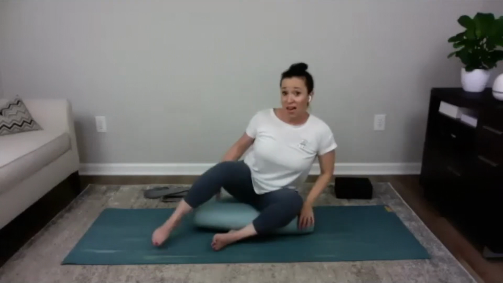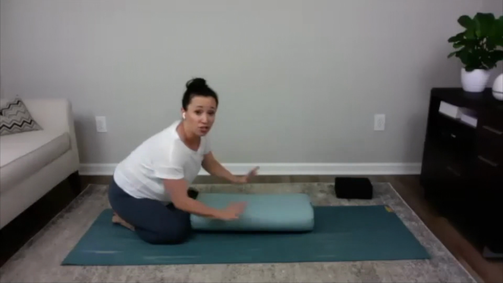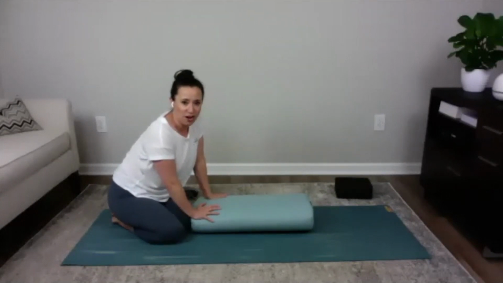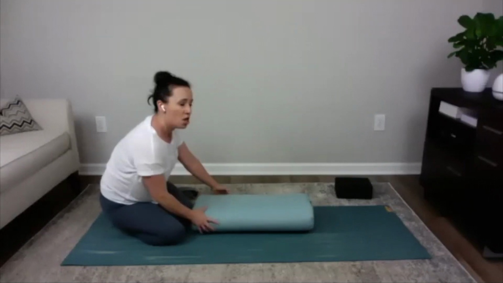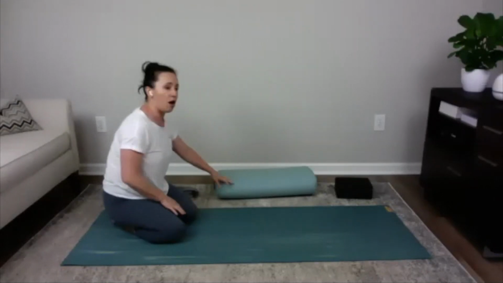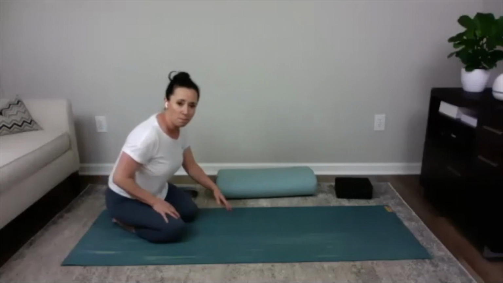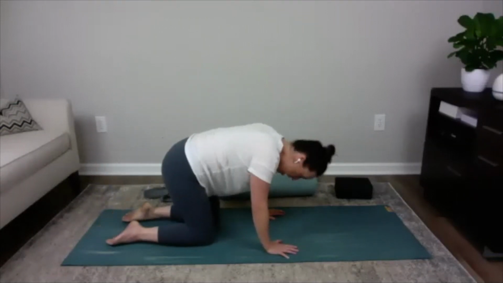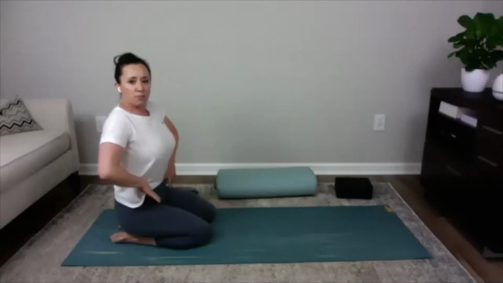Very nice. Okay. Let's make our way onto our hands and knees. Now, we are still going to use our bolster for, I'm hoping, a really fun exercise to train those shoulder blade muscles. So just gently take your bolster off to the side. We will meet back with it again in a few moments. And then find yourself in a hands and knees position here.